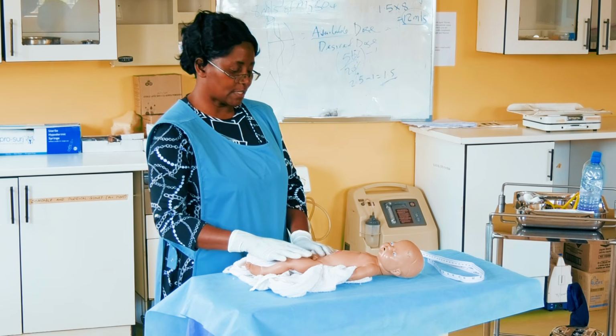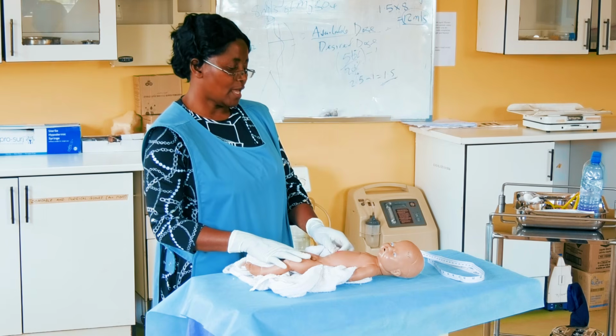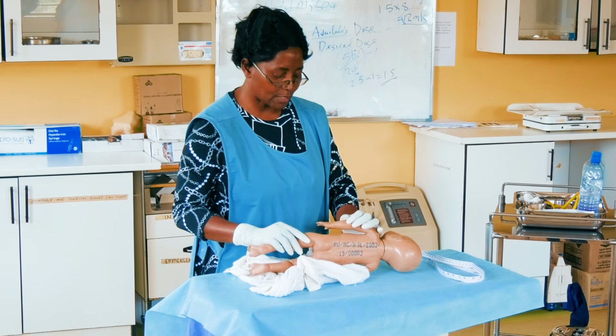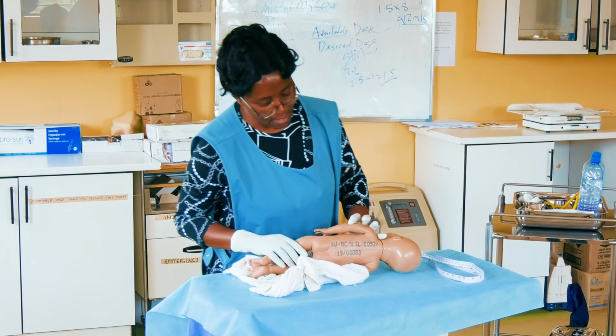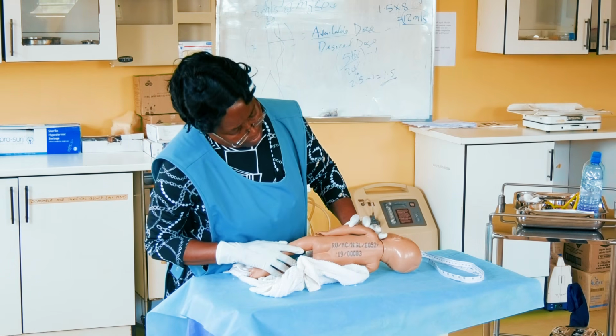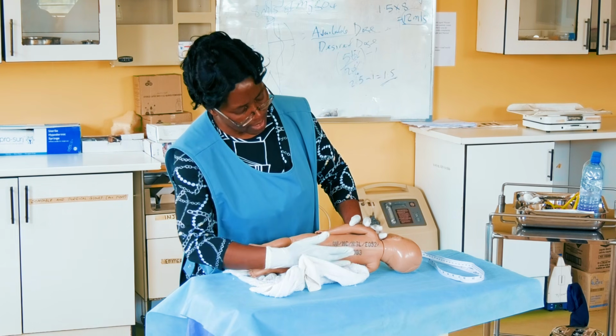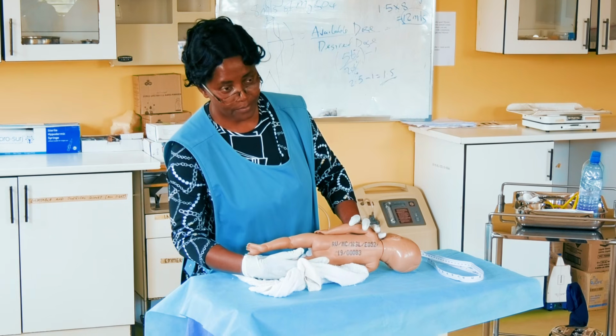Then after you have examined and identified the genitalia, you are going to gently turn the baby on the lateral side. As you turn the baby on the lateral side, you start by inspecting the spinal cord, the back of the baby. Are you able to notice anything?